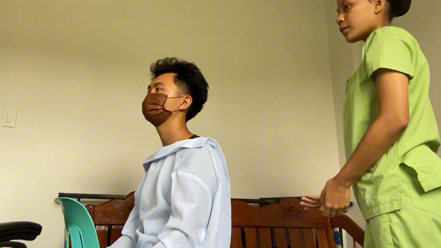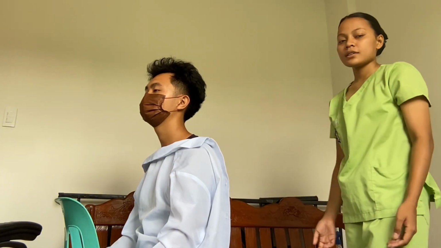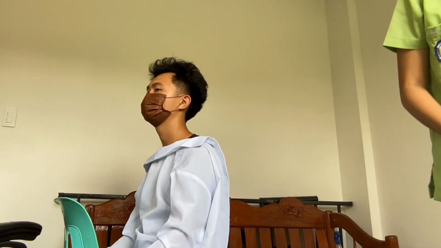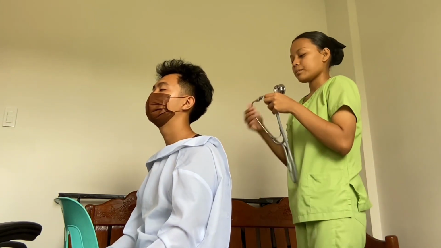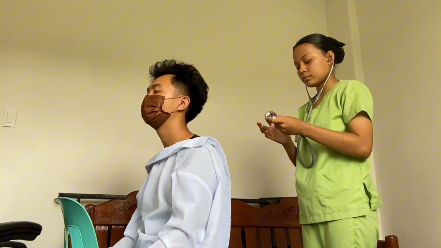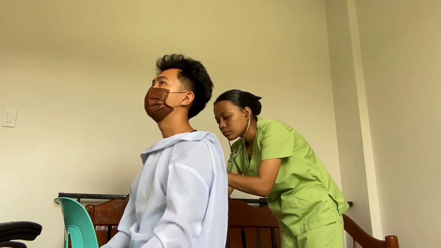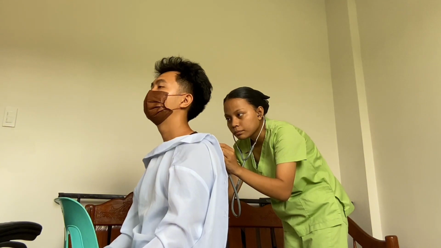Next, I am going to auscultate the lungs across and down the posterior thorax to the bases of the lungs as the patient breathes slowly and deeply through the mouth. So, can you please breathe po, sir, using your mouth po? Breathe, sir. So, can you please take a deep breath po using your mouth? Okay.